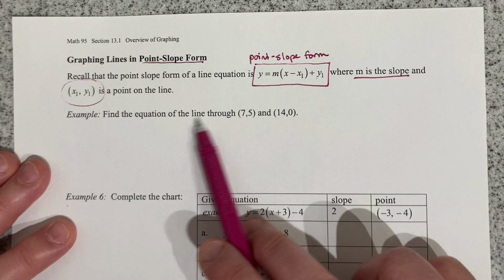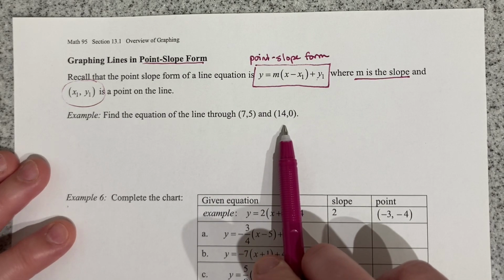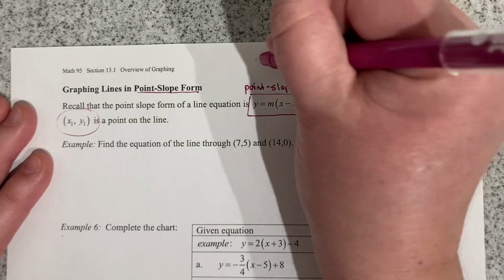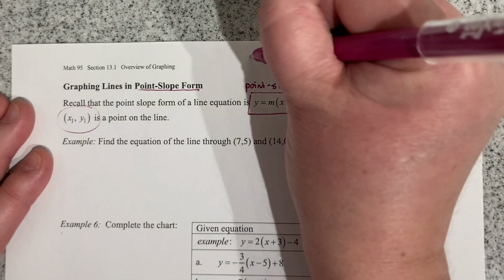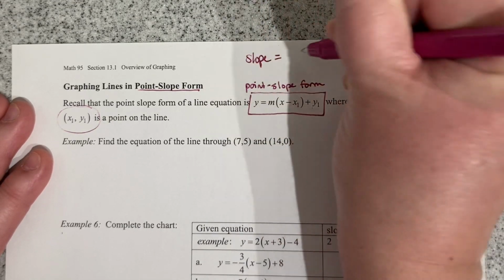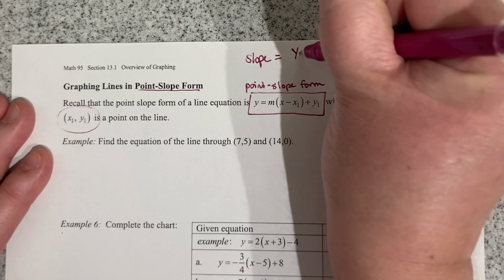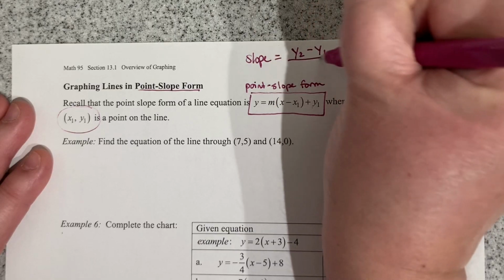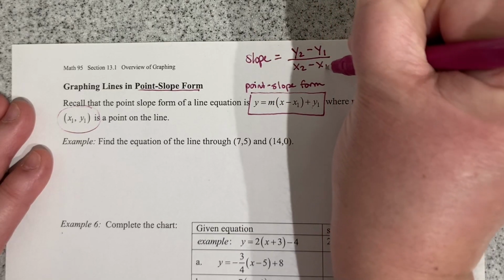But they're jumping us into an equation that doesn't even give us slope. So we also need to review the formula for slope, which is y2 minus y1 over x2 minus x1.